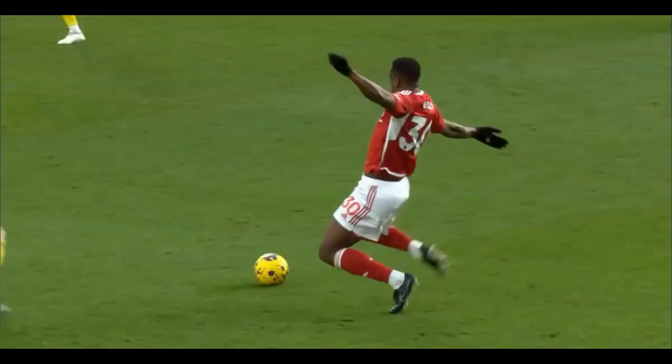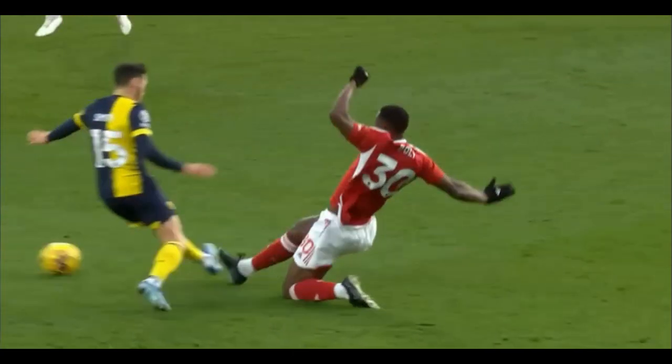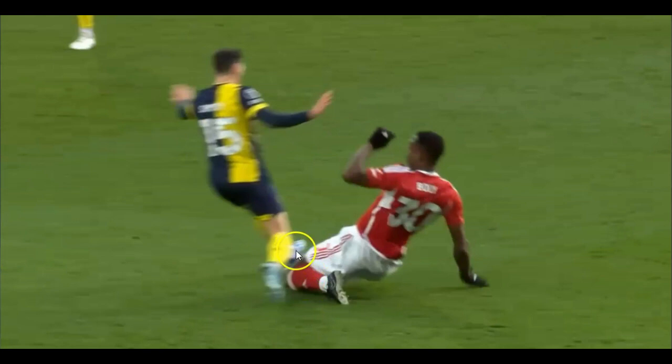So bearing in mind the ref's given a second yellow, this guy's been sent off because apparently he's fouled this other guy. Touches the ball there. There's no foul there. That other guy stands on his ankle with his studs down. He should have been sent off. He doesn't. This guy's sent off instead for a second yellow card.